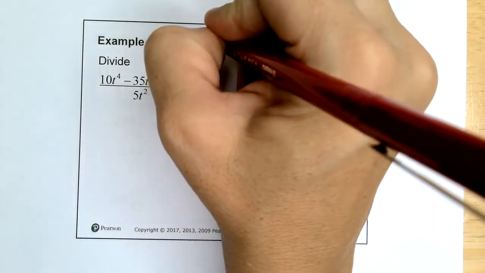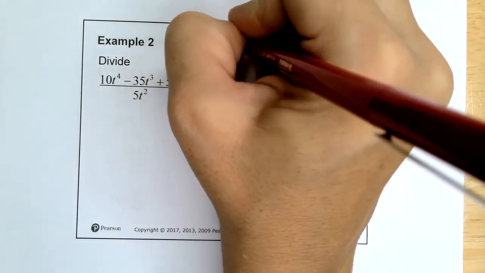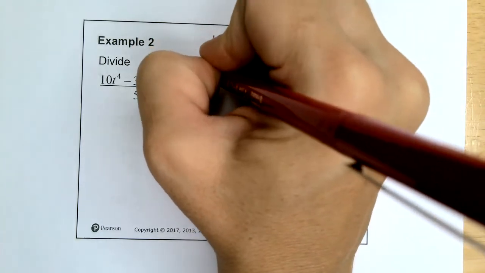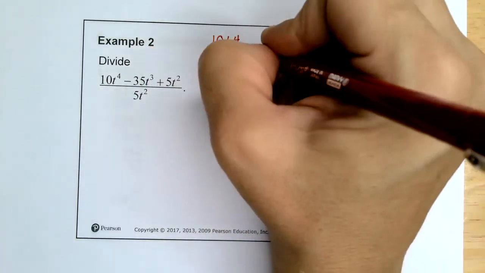So it was 10t^4 over 5t^2. So we separated it out.